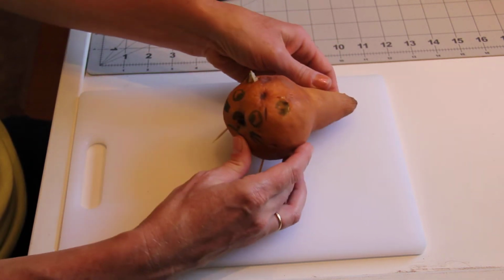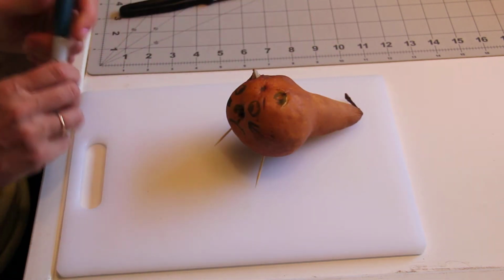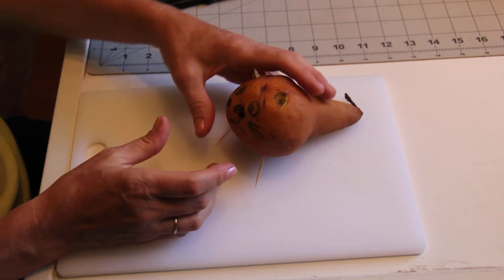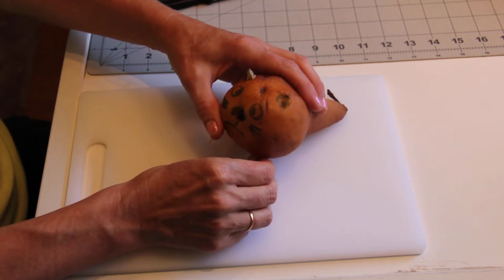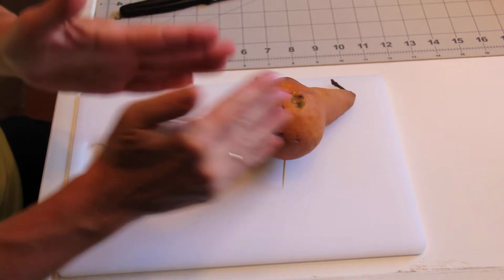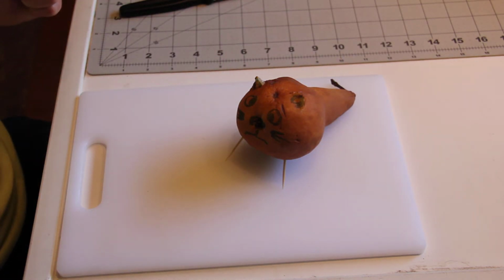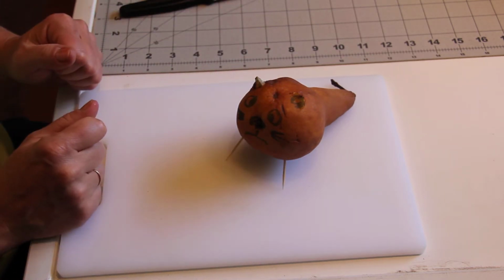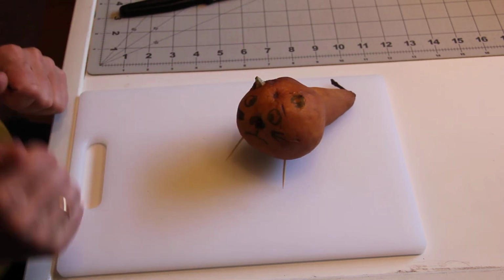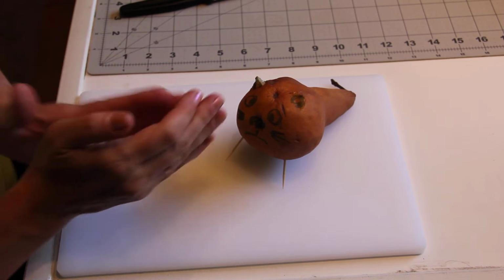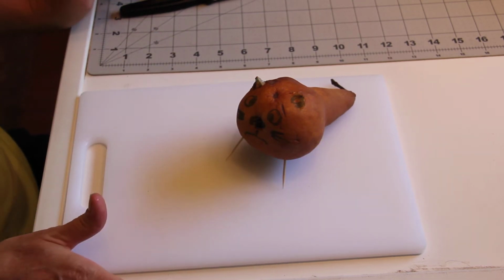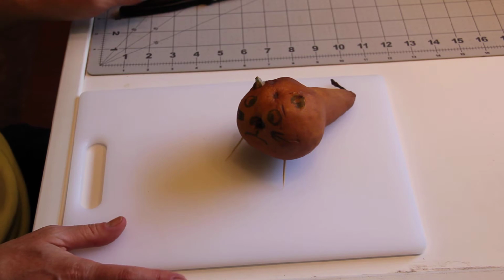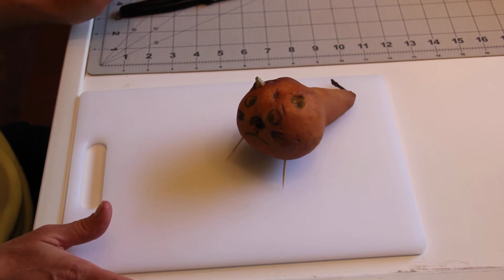So I have used a trusty Sharpie pen in order to convert my radially symmetrical pear into a bilaterally symmetrical pear animal, right? Because I have put a head end onto it, I have put features that there's only two of, and they occur opposite one another like this. Now it has only one way you can slice it so that you get the same thing on both sides.